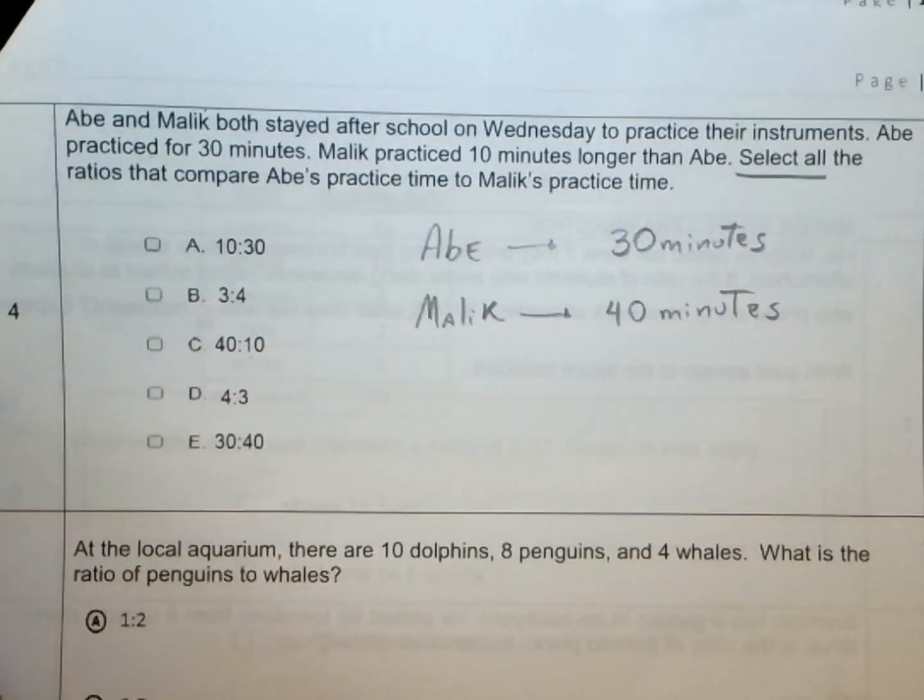Select all. When you have this kind of question, most likely you're going to have more than one answer. Anyway, be careful, maybe it's only one. So select all the ratios that compare Abe's practice time to Malik's practice time.